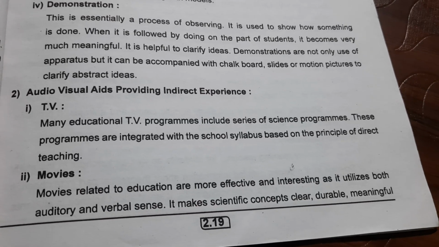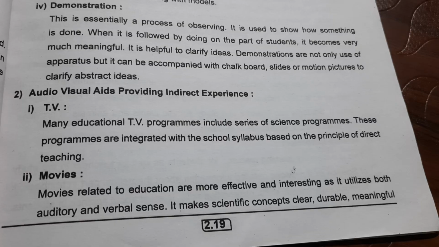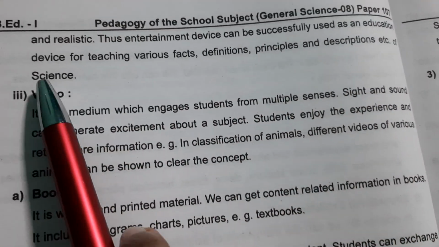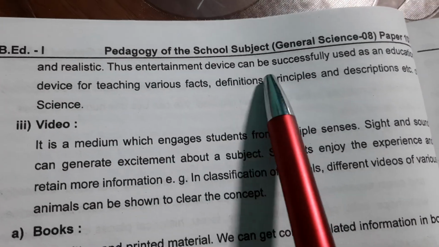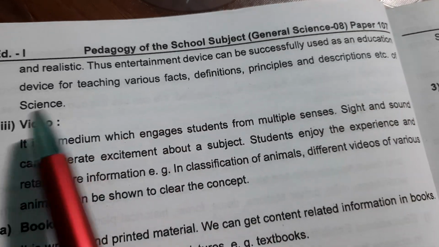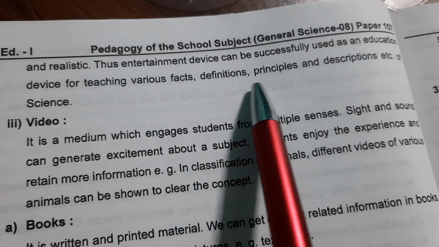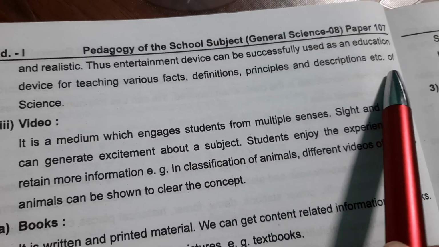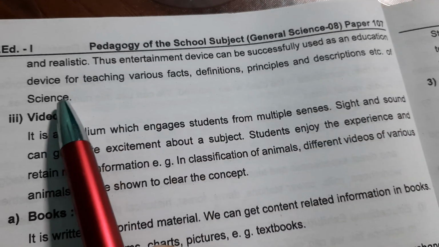Let me turn the page now. You all can take down these notes. And realistic. Thus, entertainment devices can be successfully used as an education device for teaching various facts, definitions, principles and descriptions, etc. of science.